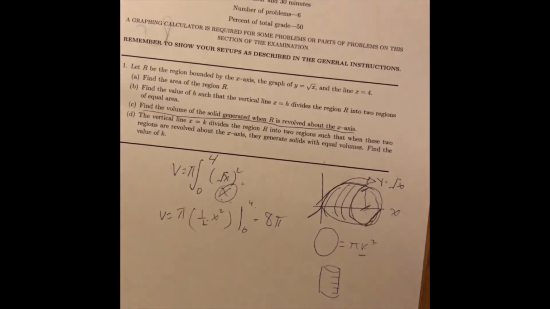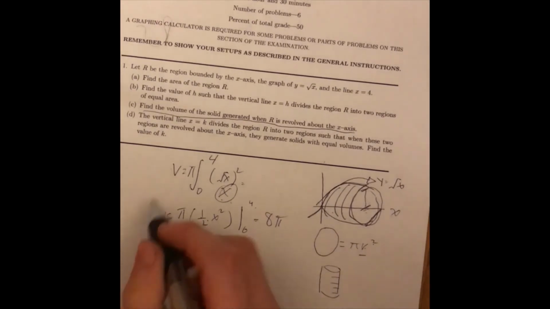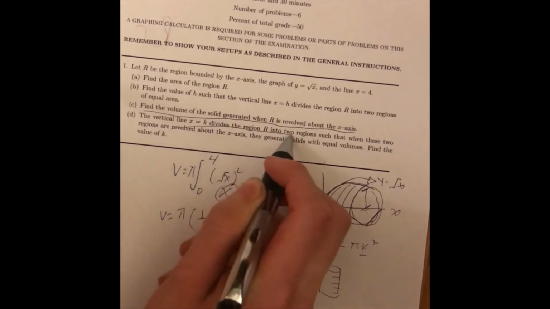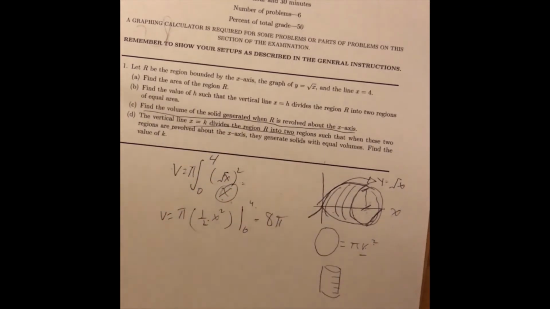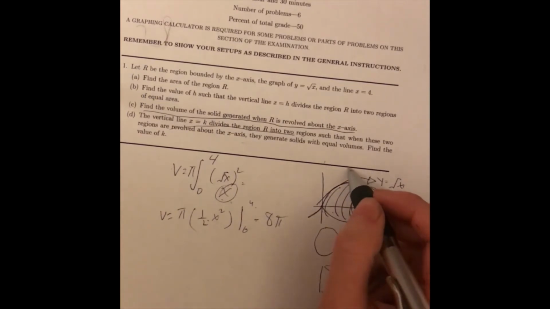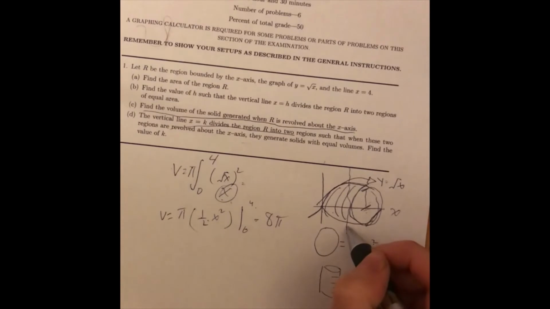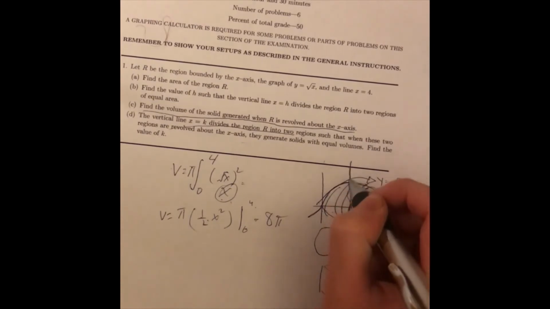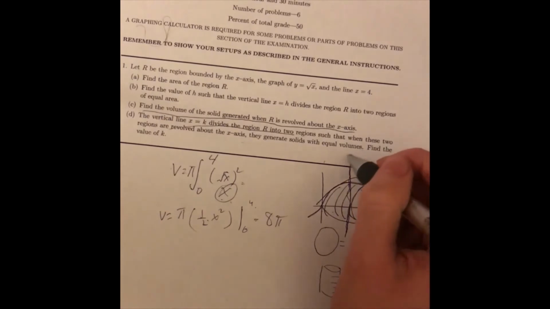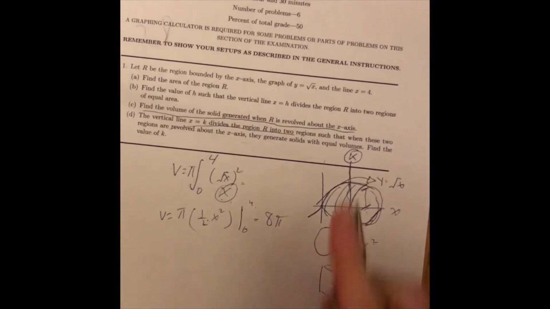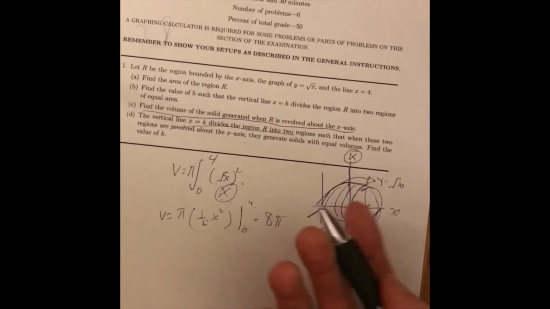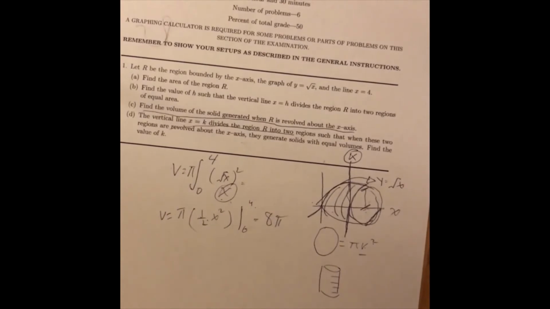Then part D is almost a repeat of what we did before. It says the vertical line x equals k divides the region R into two regions such that when these two regions are revolved, they generate solids of equal volume. Remember before we had equal area. This is just a rehash of that, except it's equal volume. So you can imagine a line x equals k, and it's basically cutting this paraboloid in half. That's the technical term for it. We have to find what that line is. Before it was h, now it's k.